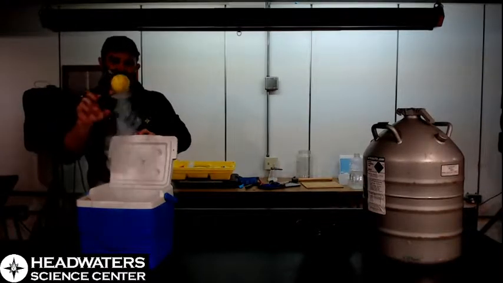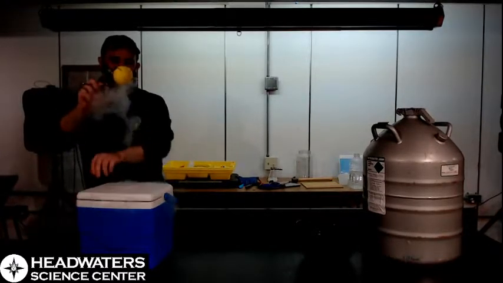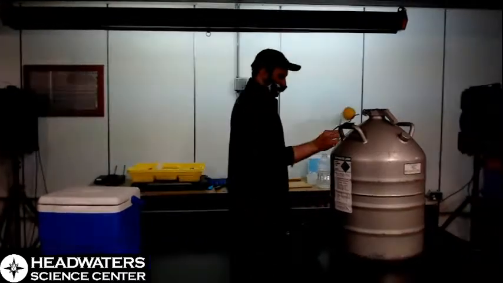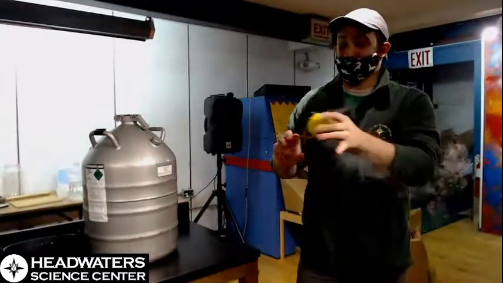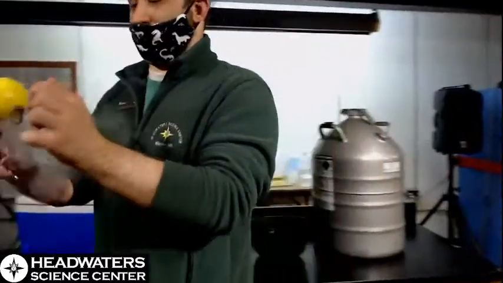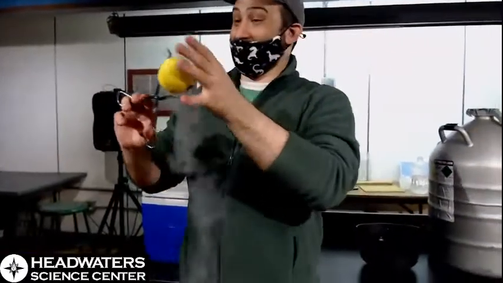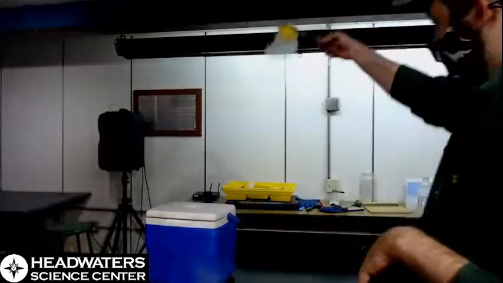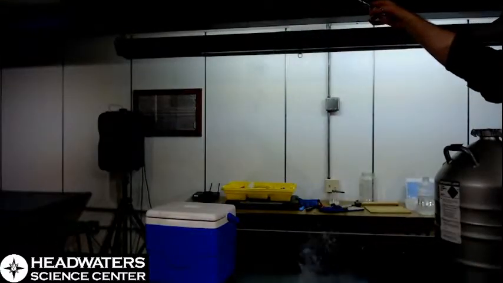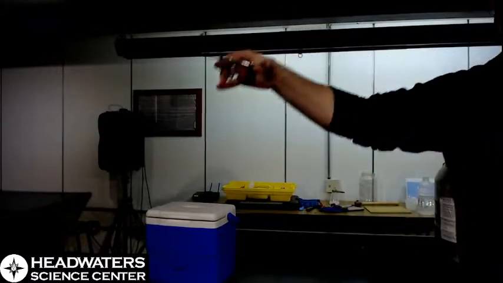Still yellow, still a ball, still looks a little beat up. I will say it's not nearly as squishy as it once was. And I can't really grab and squeeze it too hard because it's cold and it hurts to do that, but I can assure you it's not as squishy as it once was. Do we think it's going to bounce? Yes. Good shot. A little bit, but not really.